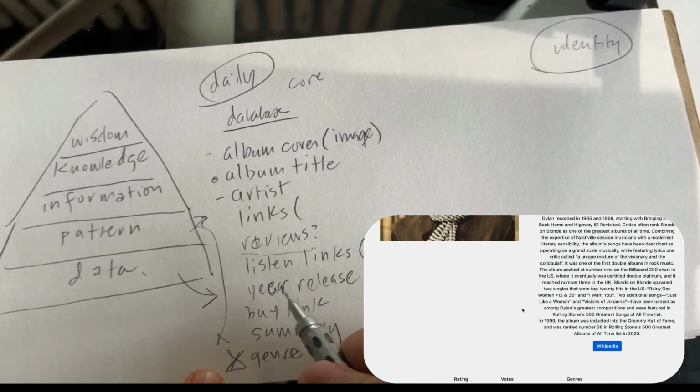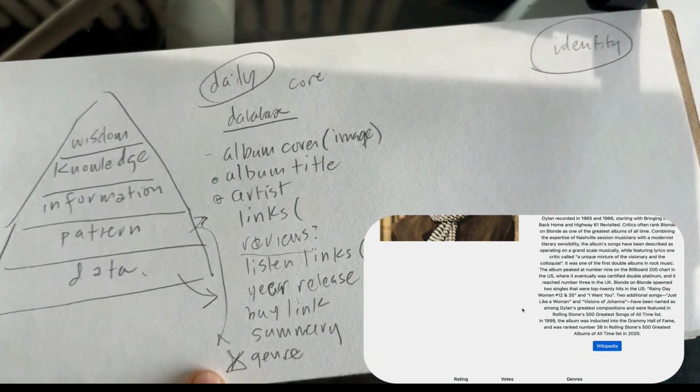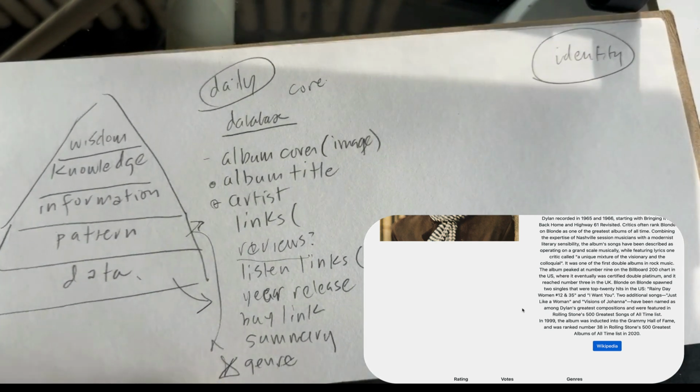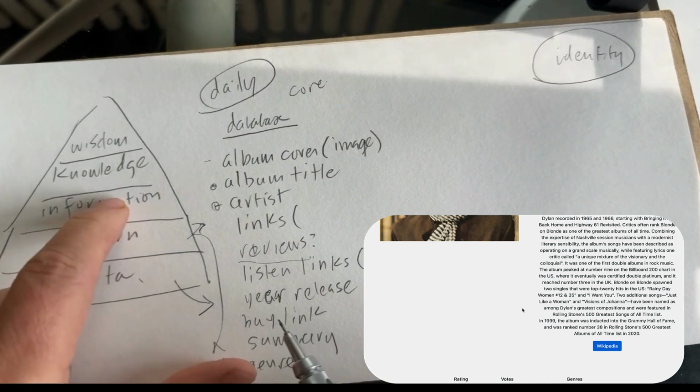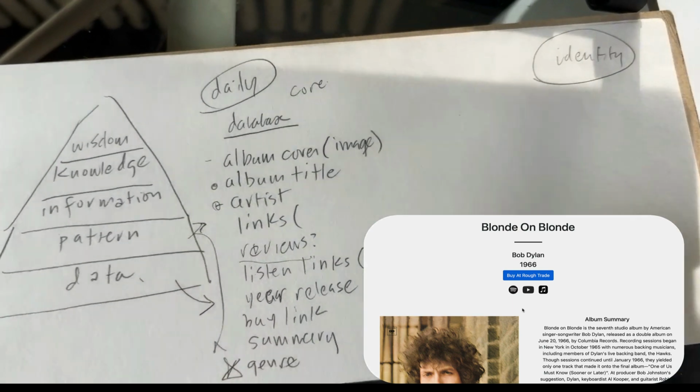These links aren't too important to pattern. I will say artist is another pattern because artists can be used to group if they made more than one record, like Bob has. All that's good. So we've got our identification of pattern. Now all we need to do is turn it into information.